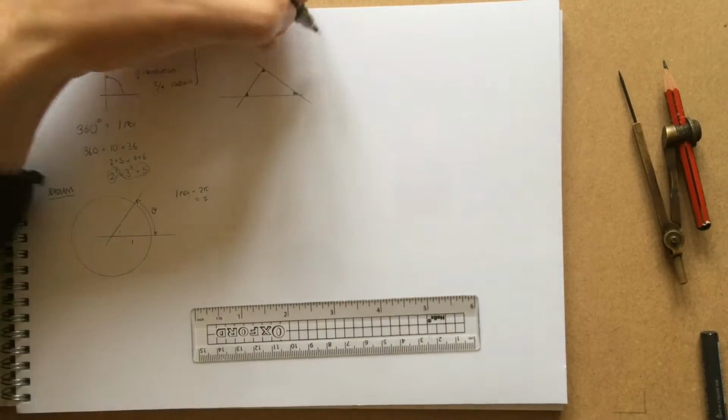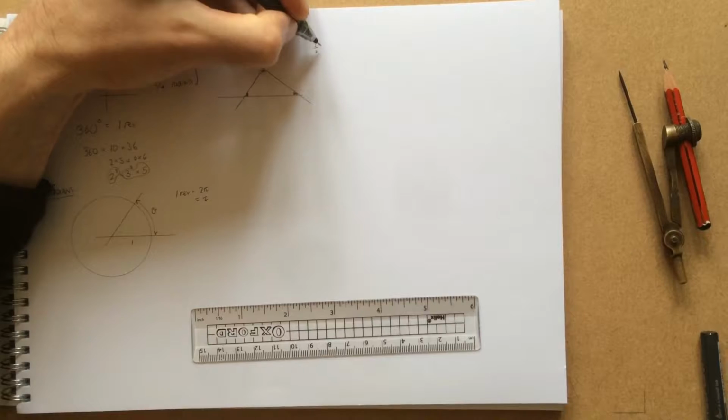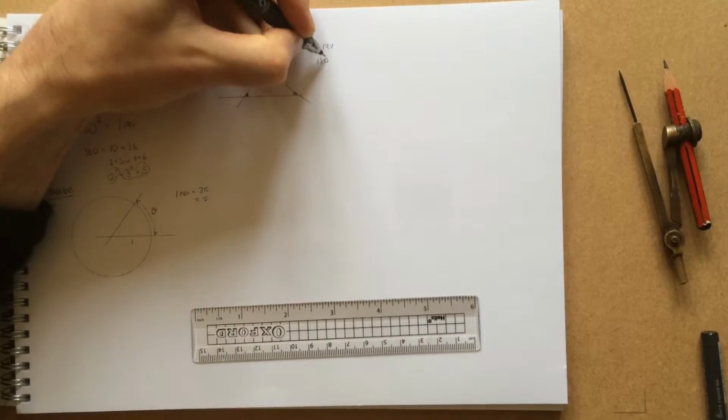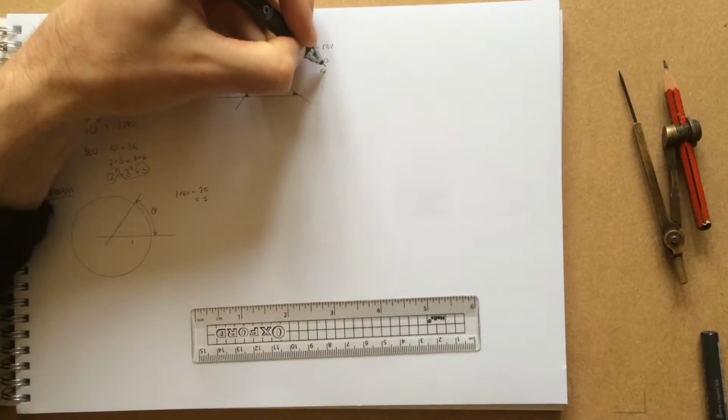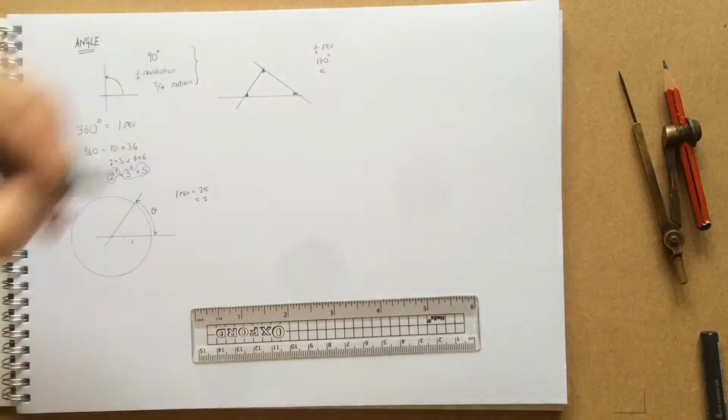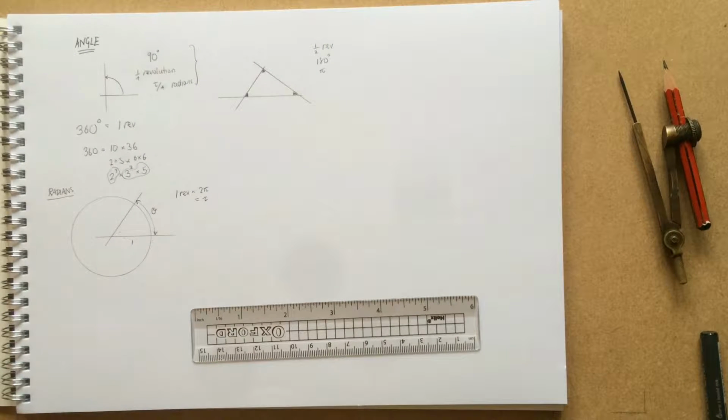What do you get? The answer is a half of a revolution, or 180 degrees, or pi radians. Notice I don't have to write radians. If I don't write anything, you assume radians. So this is the result you get on the back of a pencil case, but how do you show it?